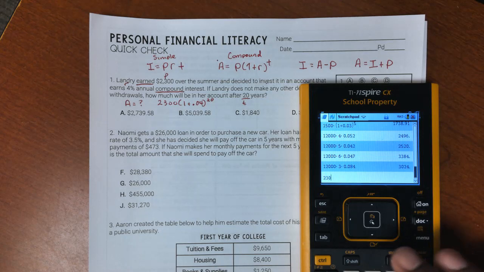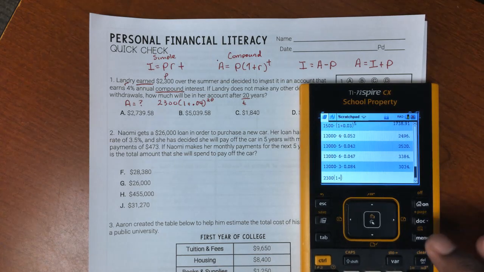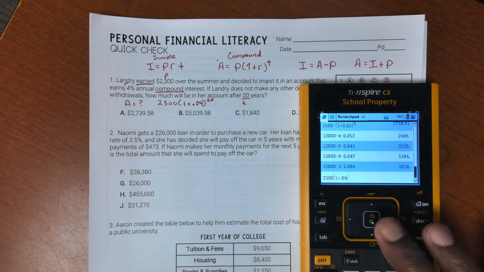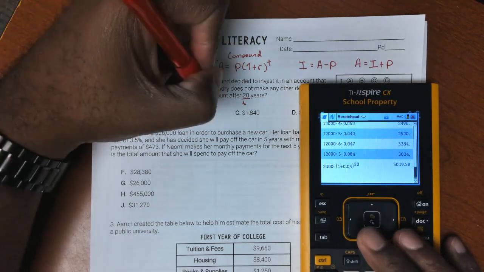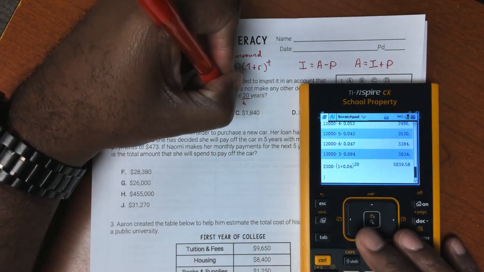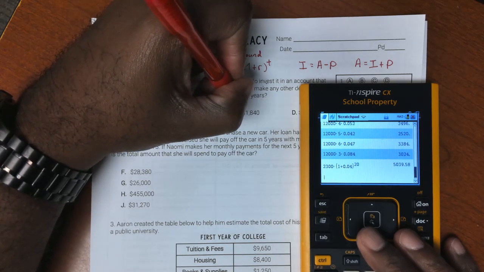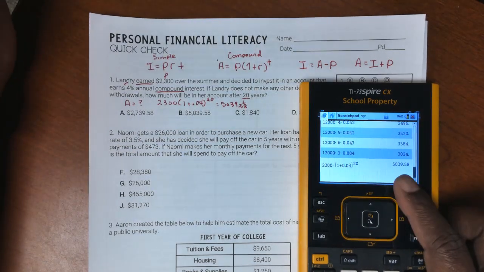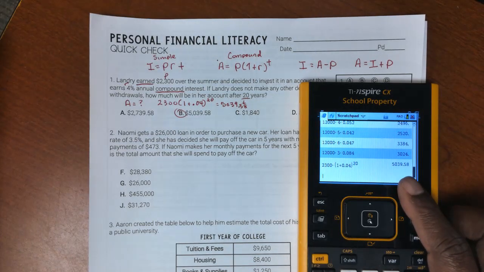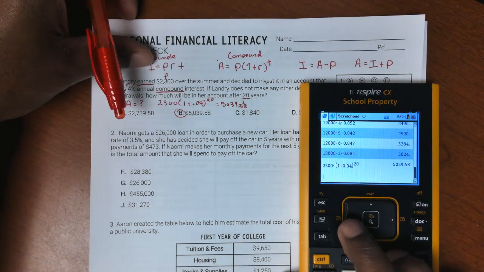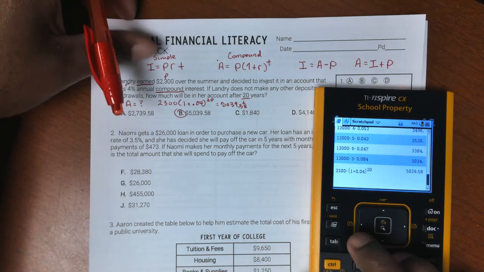So 2,300 parentheses 1 plus decimal 0.04 close, raised to the 20th power. That says that in my account I should have $5,039.58 based on the calculator. Okay, and there we go. It's B.